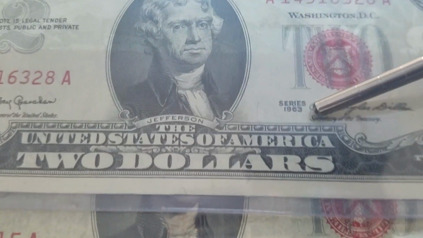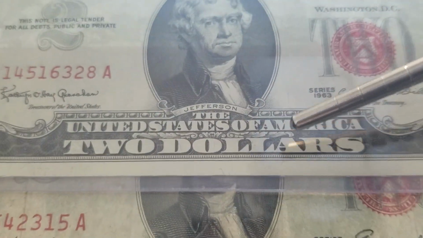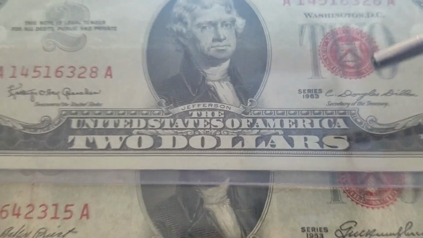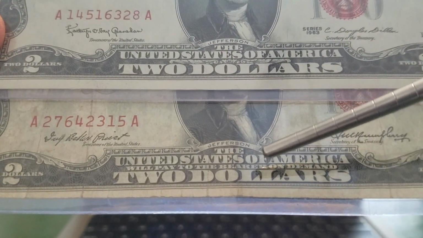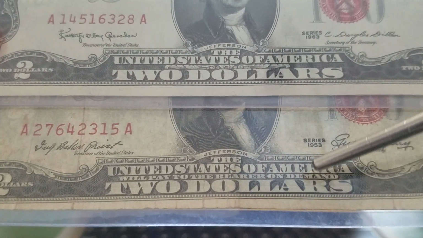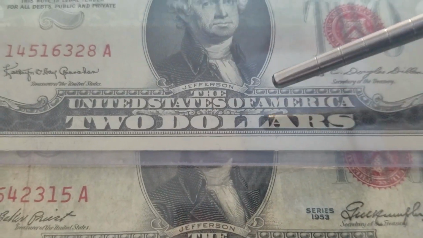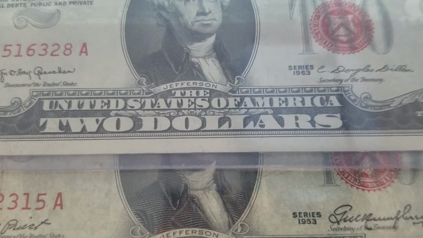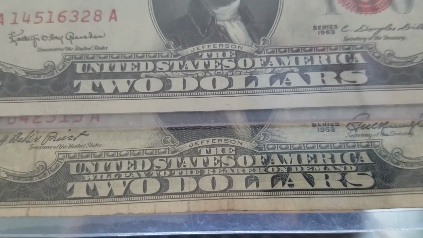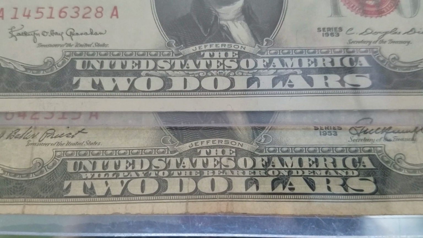But on the 63 series, it was removed. The 1953 reads, "The United States of America will pay to the bearer on demand $2." On 63, it only states that the United States of America, $2. Removing the obligation will pay to the bearer on demand.